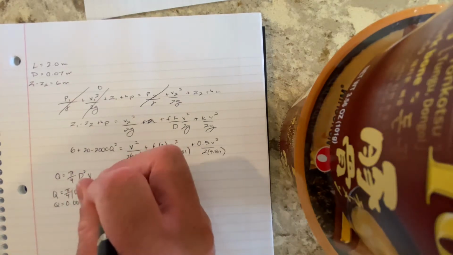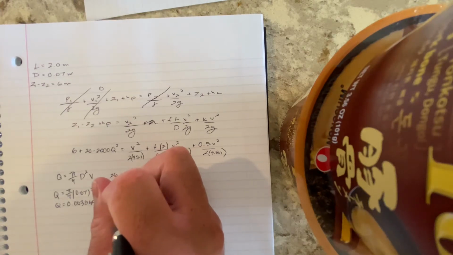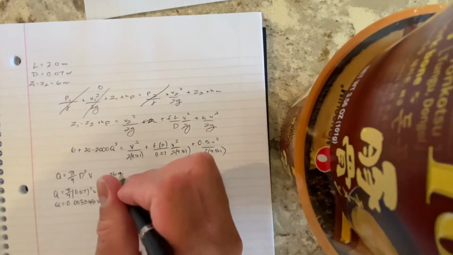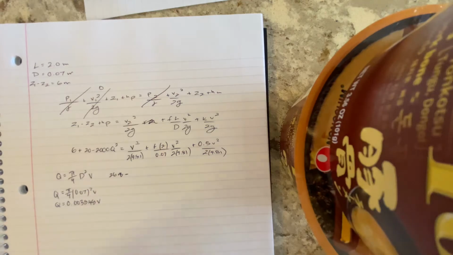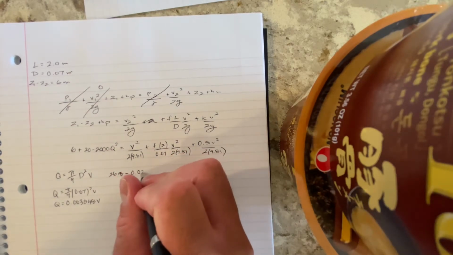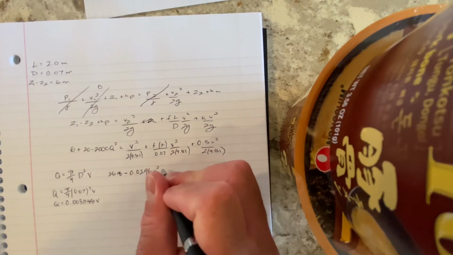Simplifying more, it's 26 minus 2,000 times 0.003848 squared, which ultimately equals 0.0296 V squared.